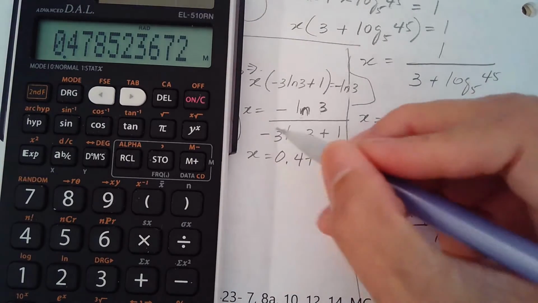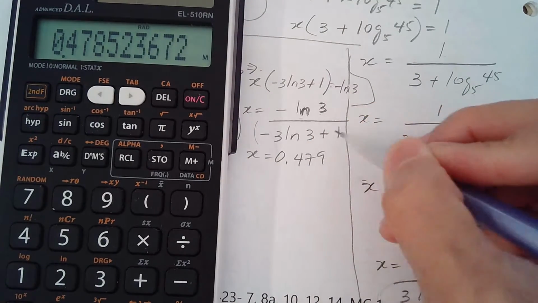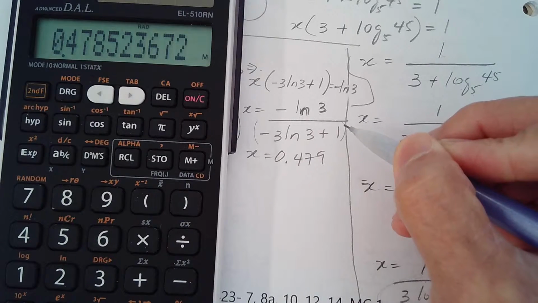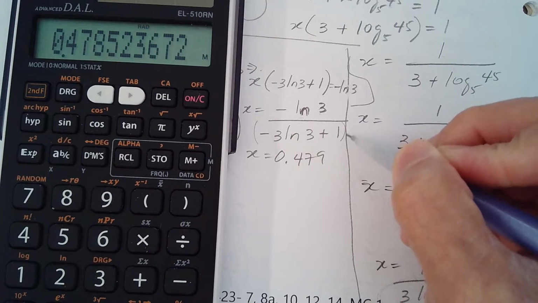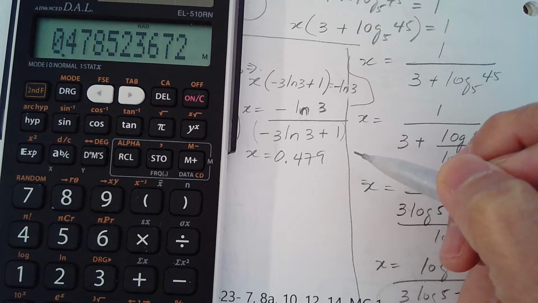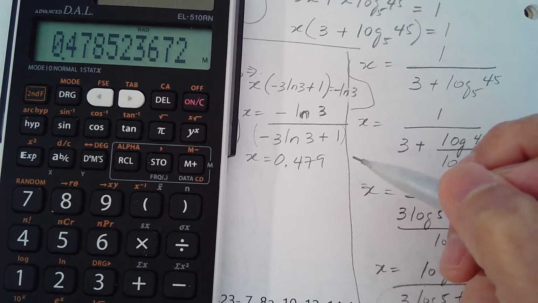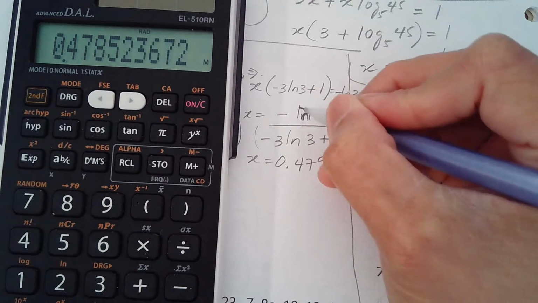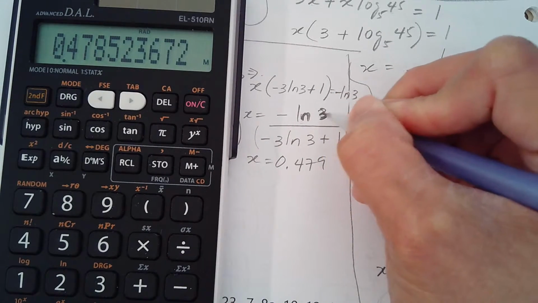We need to put a bracket around here. Let's see. Oh no, yeah, minus natural log of 3.